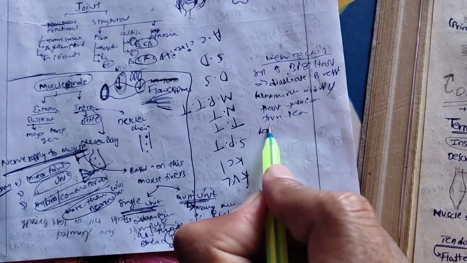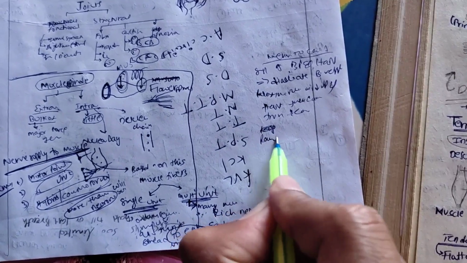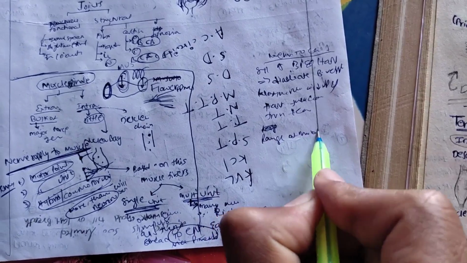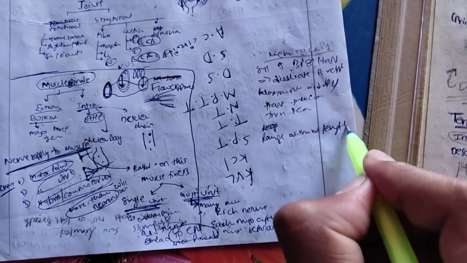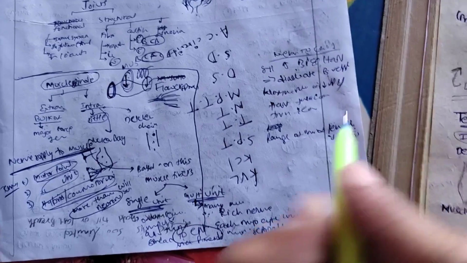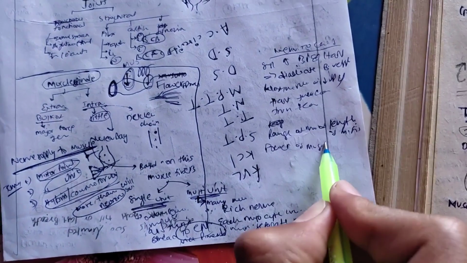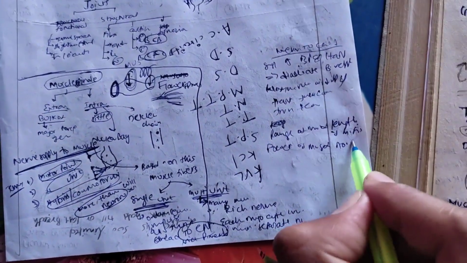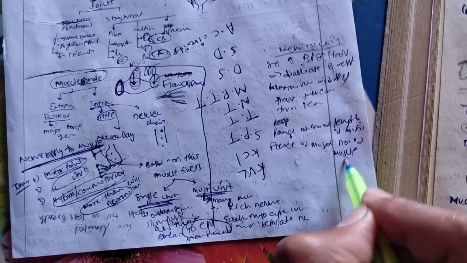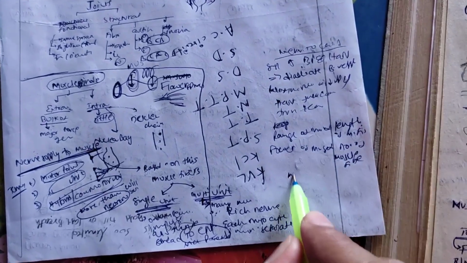Okay. Range of movement is directly proportional to the length of muscle fiber, and similarly power of muscle is directly proportional to the number of muscle fibers. Okay.